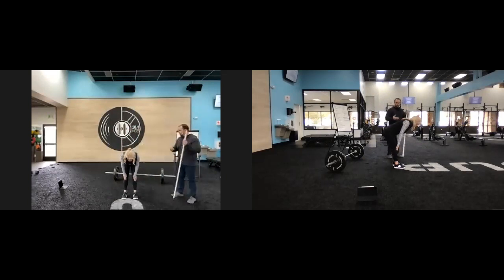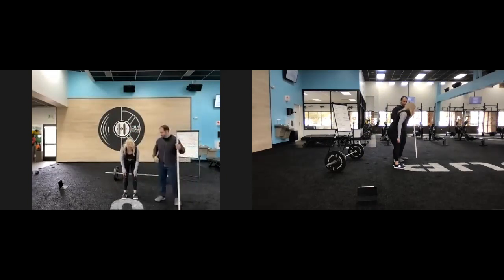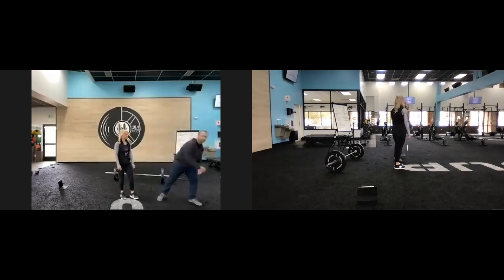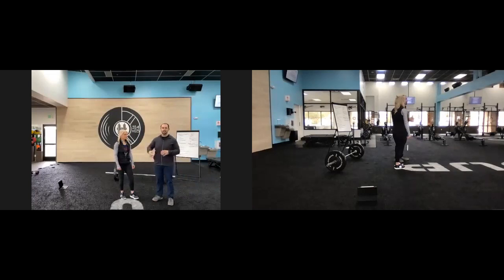So there's a couple different ways we can train. Go ahead and relax, sorry. I'm just making you hold the positions forever. There's a couple of different ways we can work around that. Anytime we can have a motor control fault, we can add some load to the system, and that can change. So a goblet hip hinge.